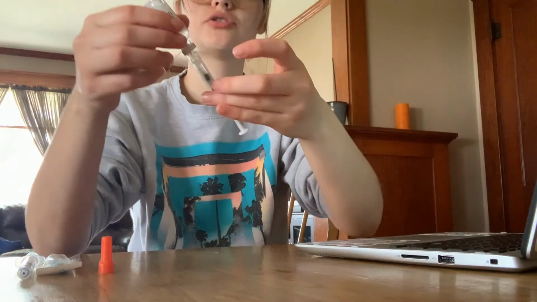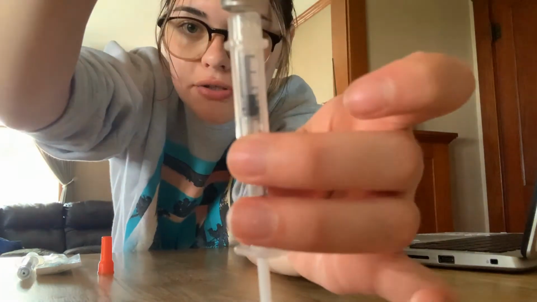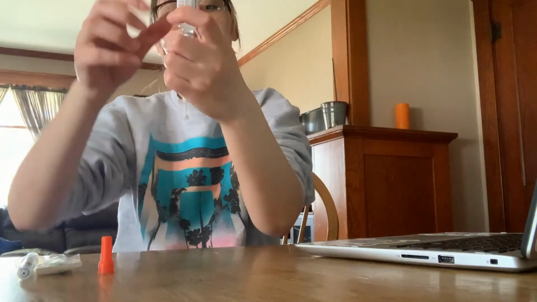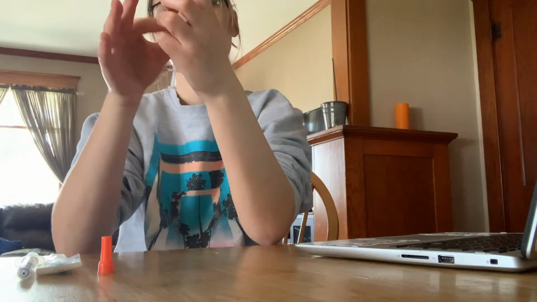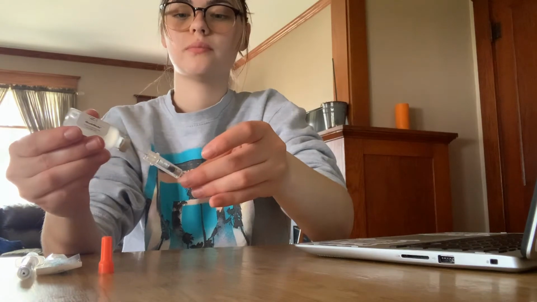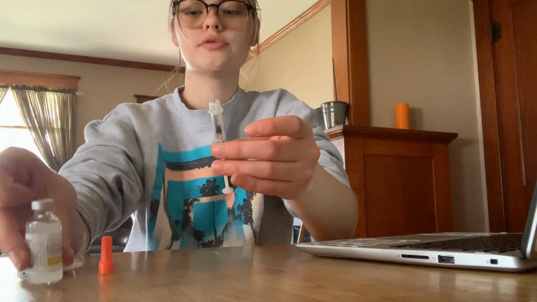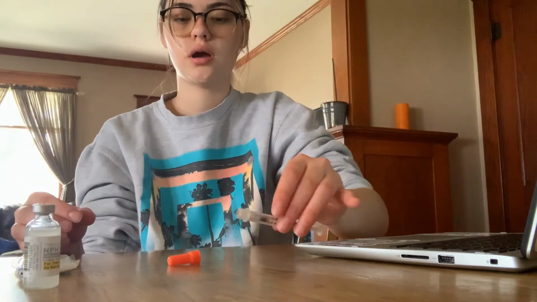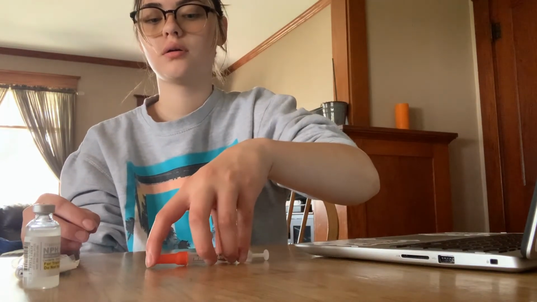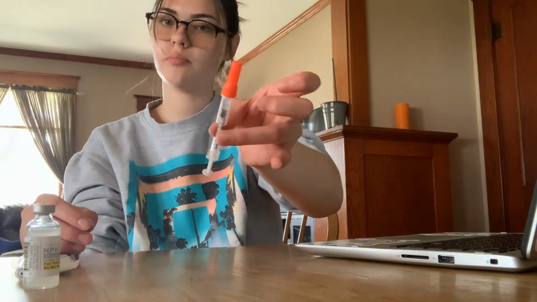Okay, and then I'm going to check that with my nurse as well. So there's a total of 12 in there. Make sure there's no air bubbles or anything. And take out my needle from the vial. And then using the one-handed technique, I'm going to recap my needle so that it's safe for me to take back to the patient's room.